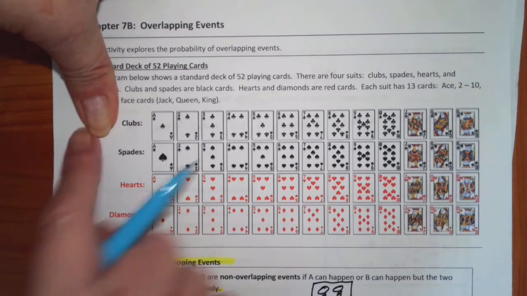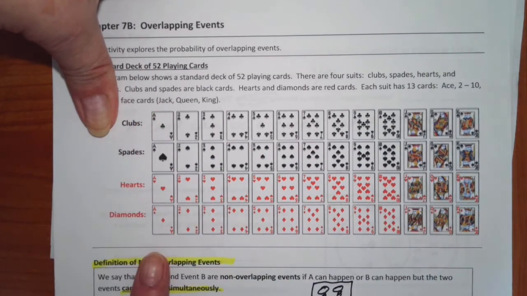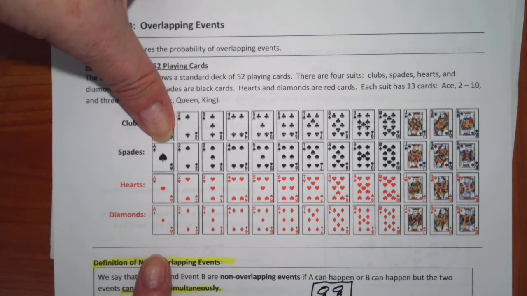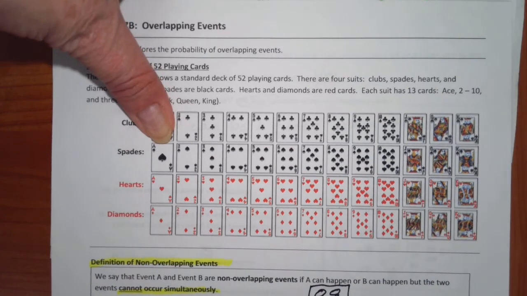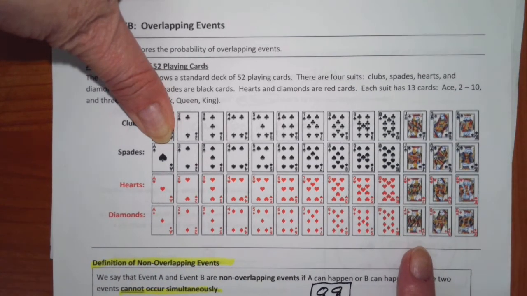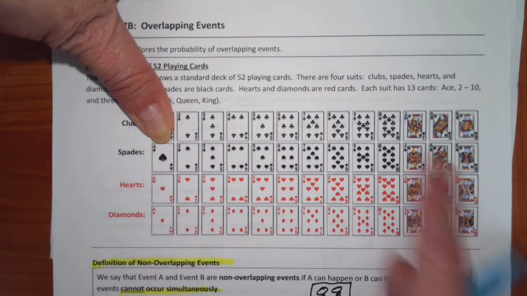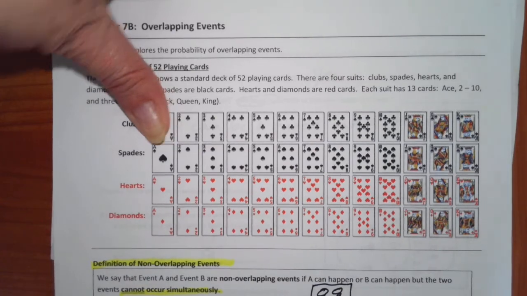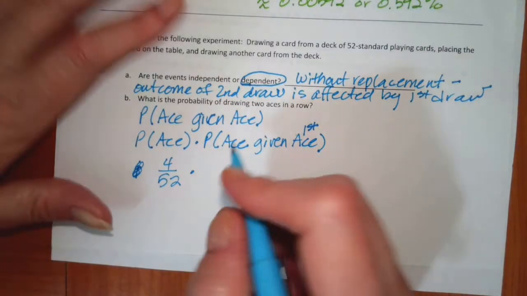For my first draw, I had the whole deck and I had four possible aces. The given event is that you drew a card and it was an ace. I don't know which one it is. This one's easy to put my thumb on. So what do I have left? Now I have modified my grouping, so I have only 51 cards left and only 3 of them are aces.